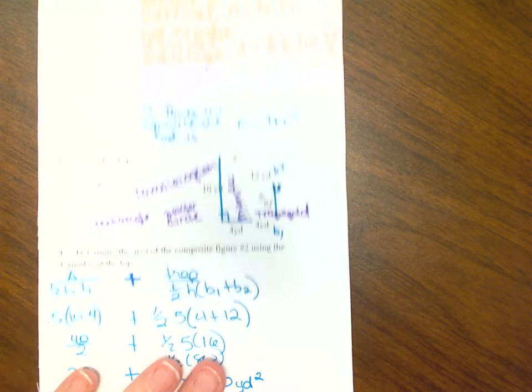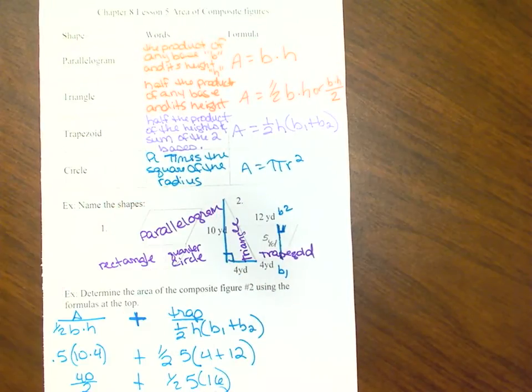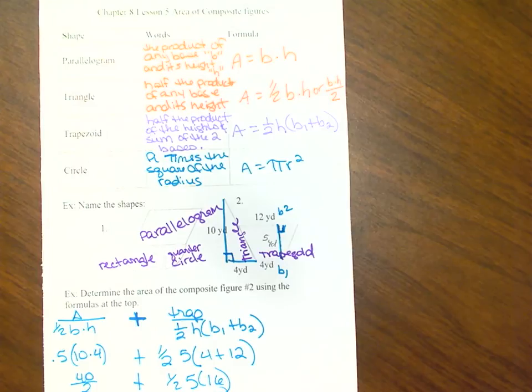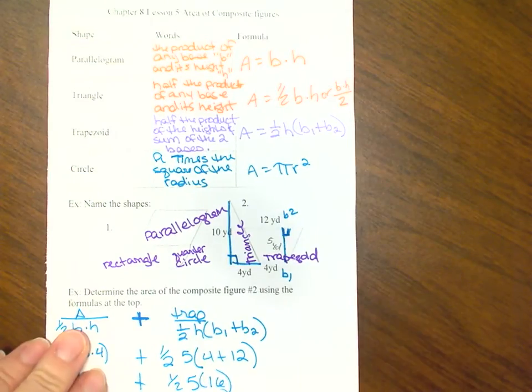So please keep these notes out so you can determine which figure and what formula you will use. And all we're doing is taking the formula of one figure and adding it to the others to get the area of a composite figure. So again, take a piece of notebook paper because you are going to need it.